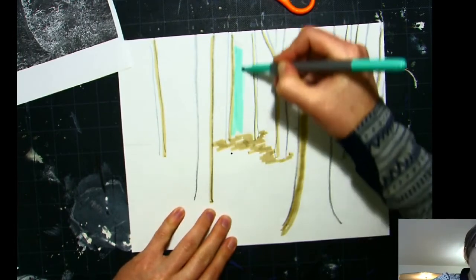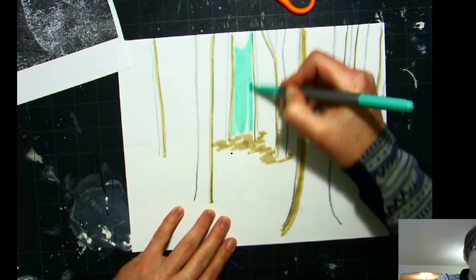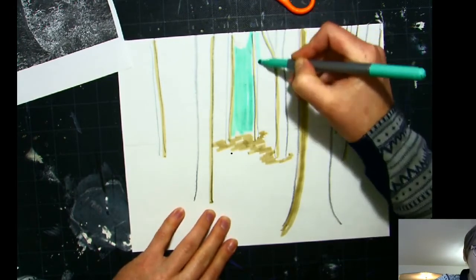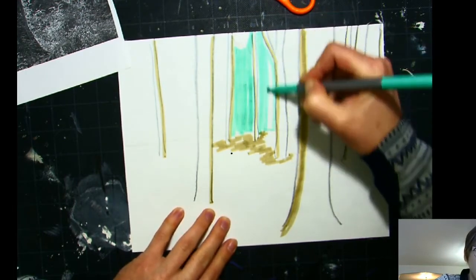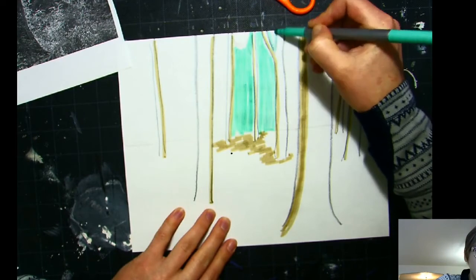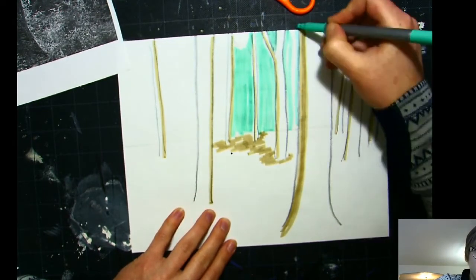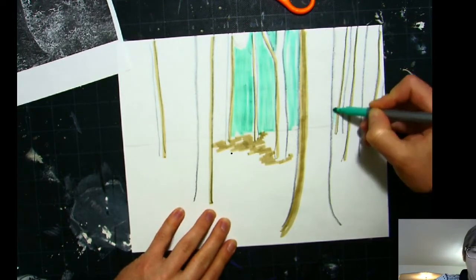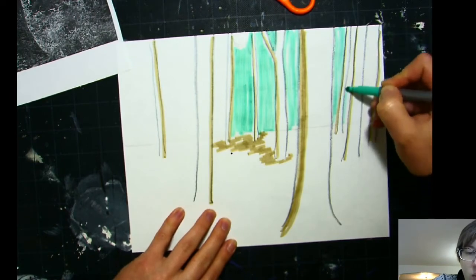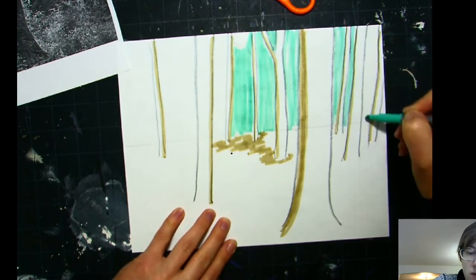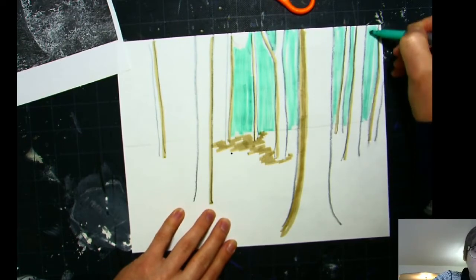I might end up covering this and overlapping this with some greenery, as if there's a lot of plants underneath those trees. But I am just going to color some of this space in. And a lot of this is just so I'm not getting confused about where the sky is and where the trees are, because there's a lot of details going on back here to keep track of.